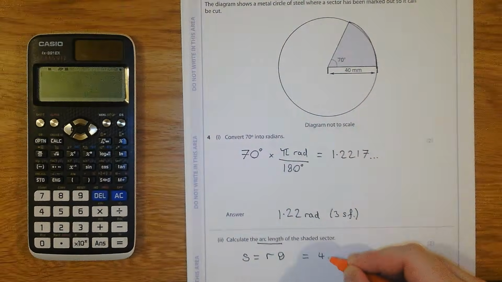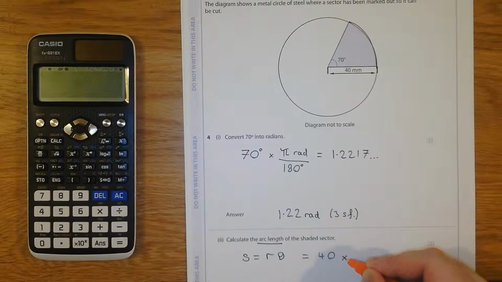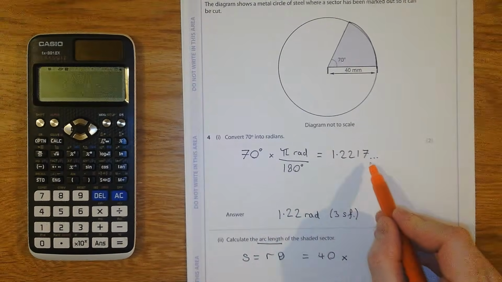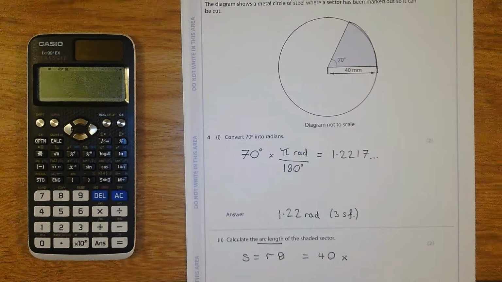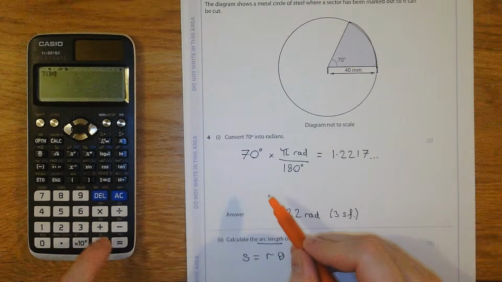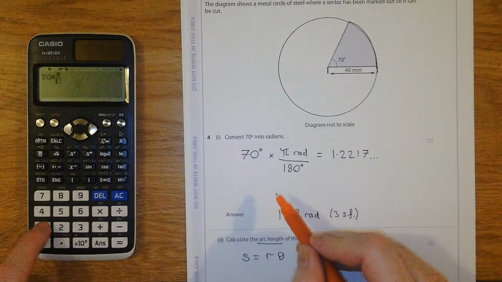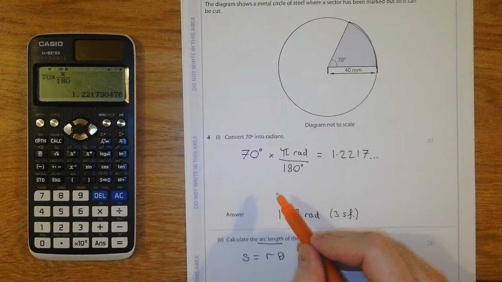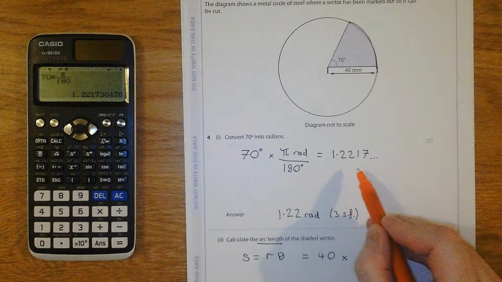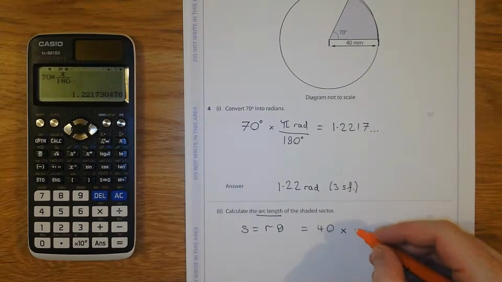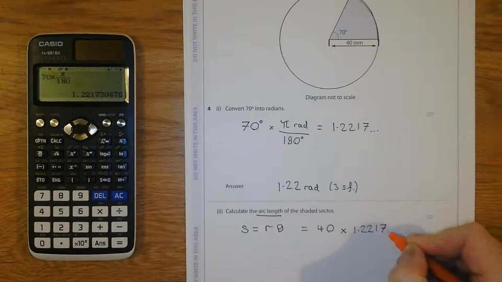So the radius, if we look at the diagram, is 40 millimeters. So 40 times by, now at this point, if my calculator has still got the exact value in there, if I had done 70 times by pi over 180, then I would have this exact value. If I keep that there and times it by 40, let me just make a note of what I'm doing.